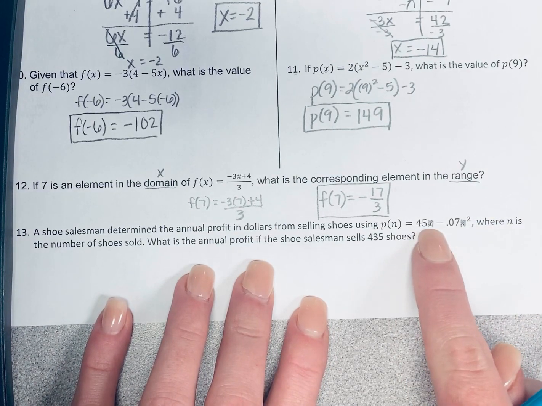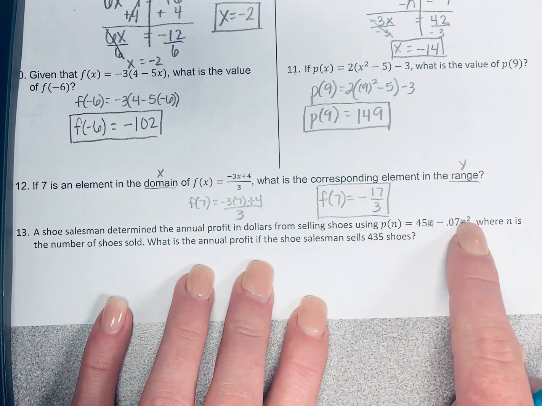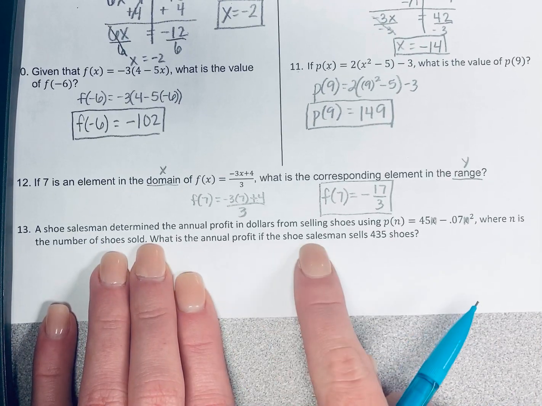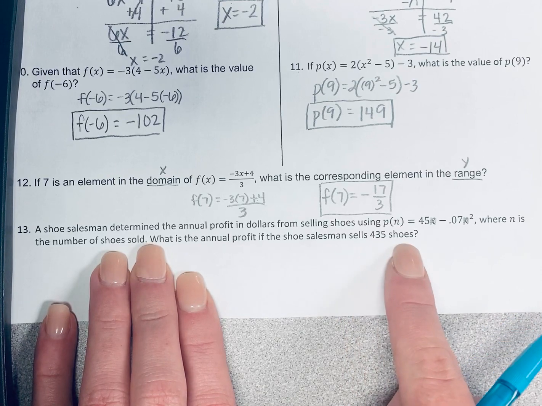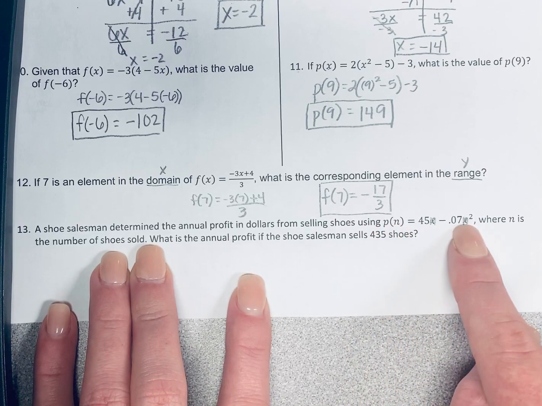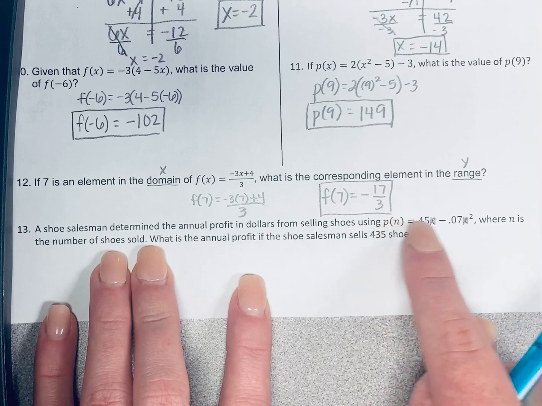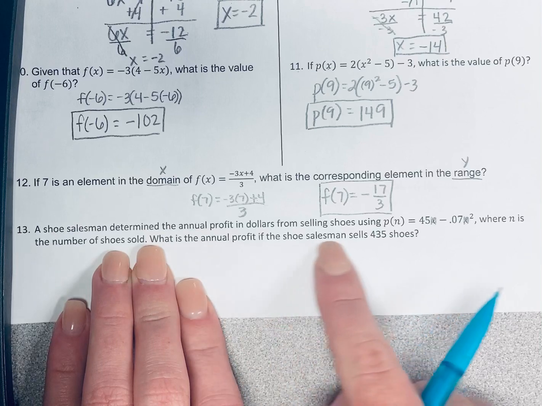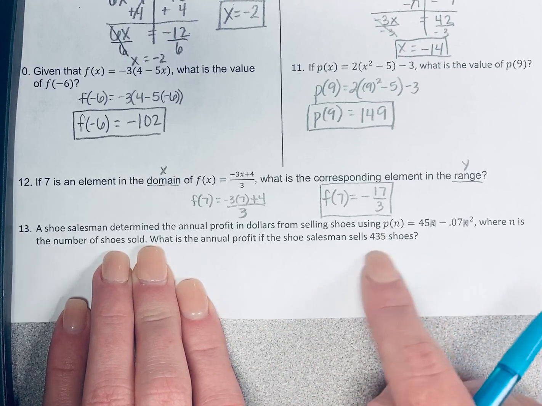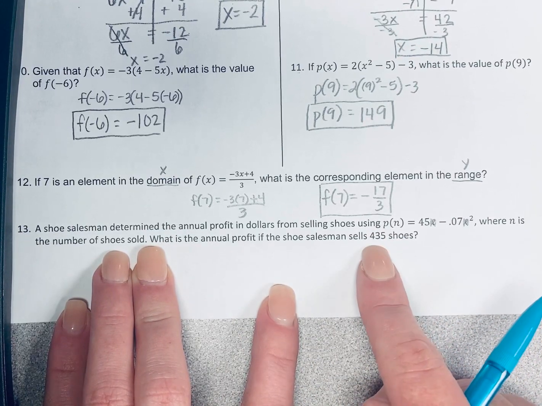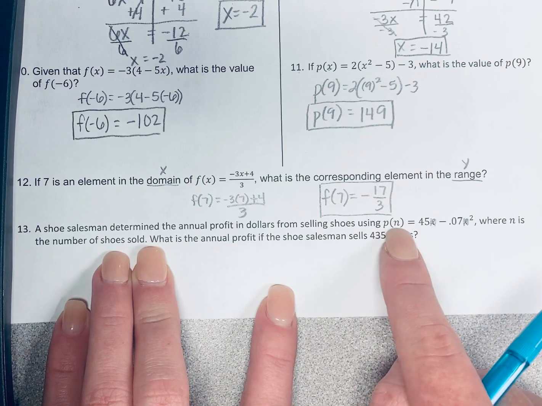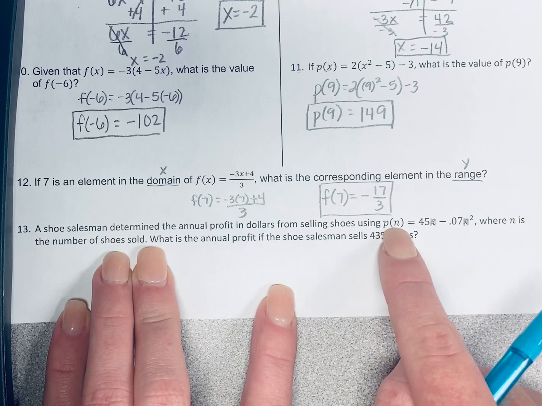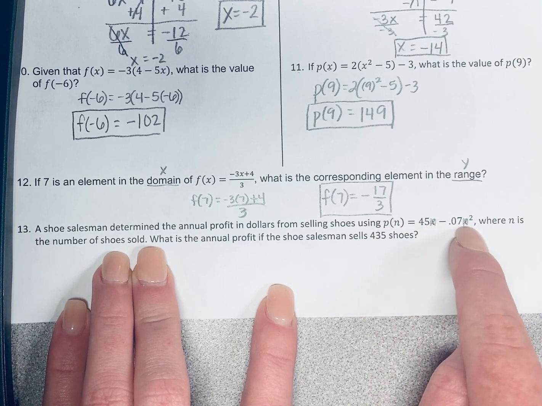So 45n minus 0.07n squared, where n is the number of shoes sold. What's the annual profit if the shoe salesman sells 435 shoes? Okay, so we have this equation. I know that the n all the way through here is the number of shoes sold, right? And it tells me how many shoes were sold, 435, which means I know what n is, which means I can plug in anywhere I see it. I can plug in the 435 in this spot, this spot, and this spot.